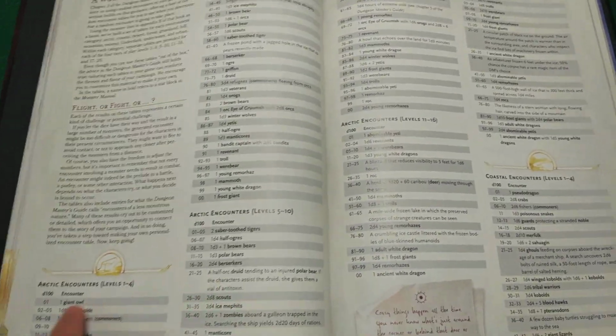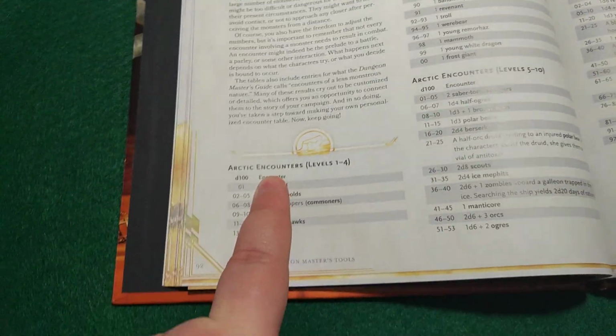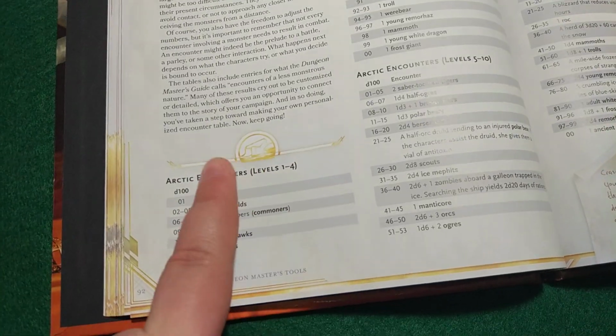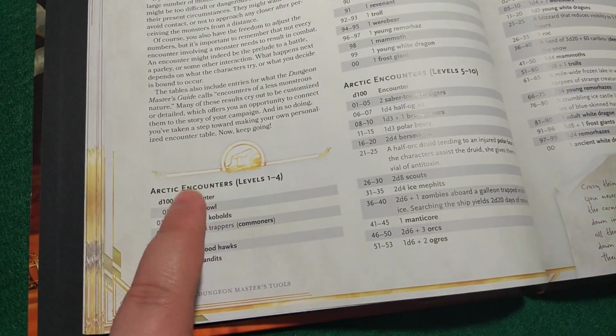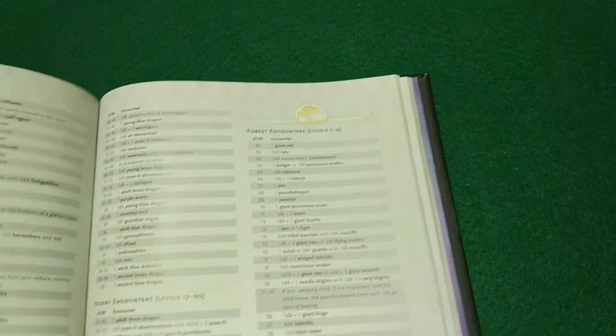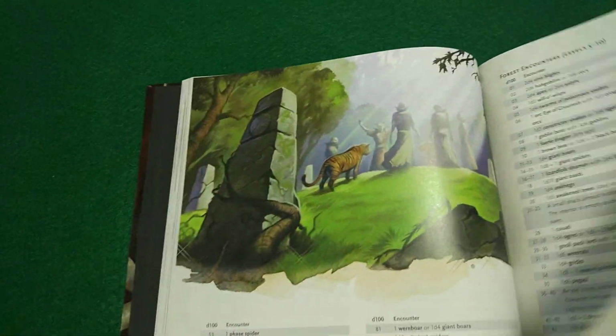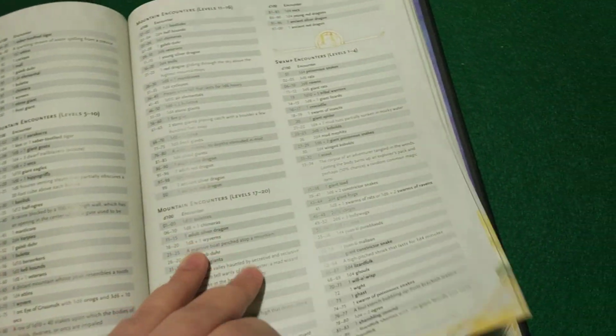Personality, wow. And different types of encounters based on the ecosphere and levels of your characters. And a lot of very, very intriguing and interesting illustrations. Looks simply awesome.